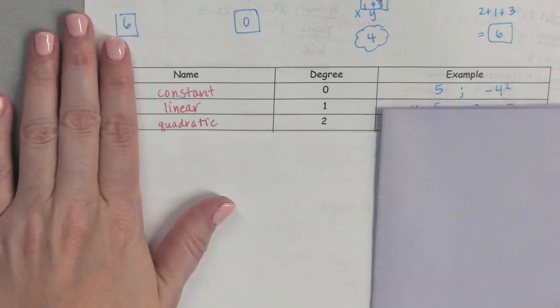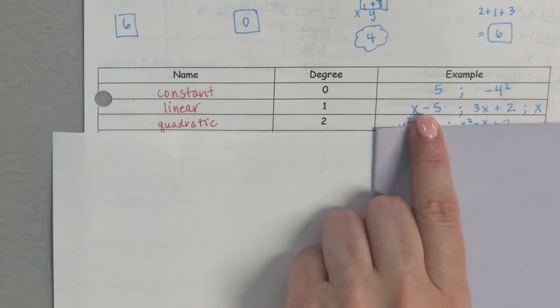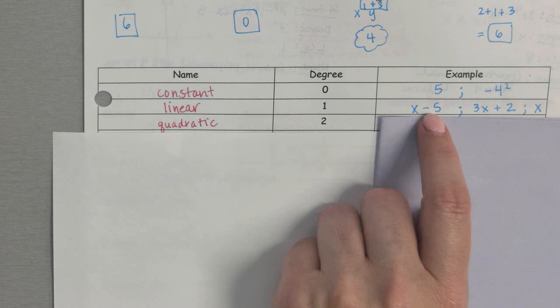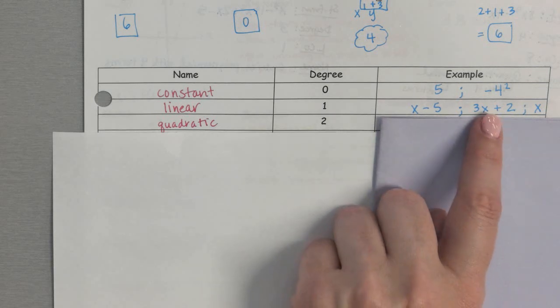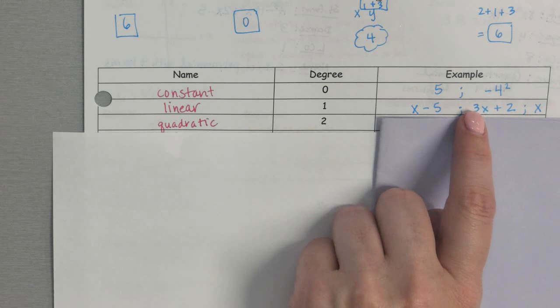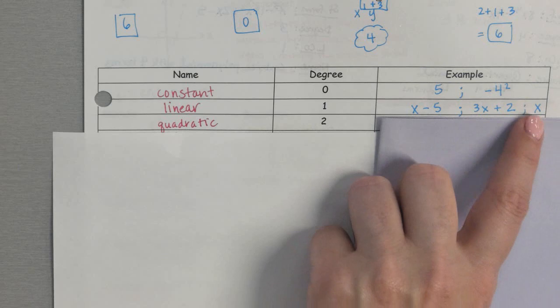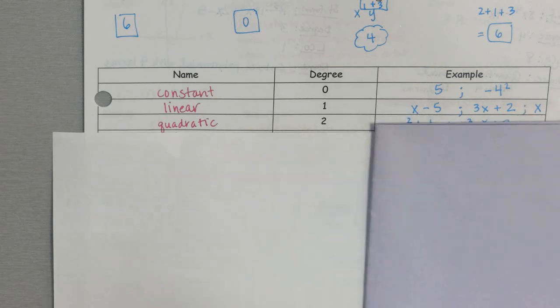Okay, and then if it's linear, you might see something like x minus 5. That would be a linear example, or you could have 3x plus 2. So you can have a coefficient on x, that would be fine. Or it can just simply be x. Okay, but your x is always going to be to the first power.